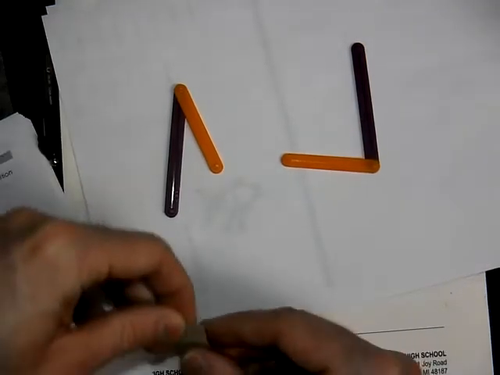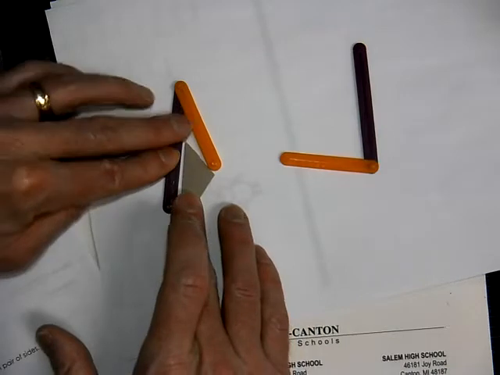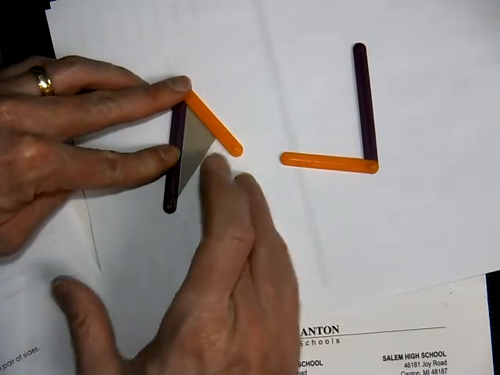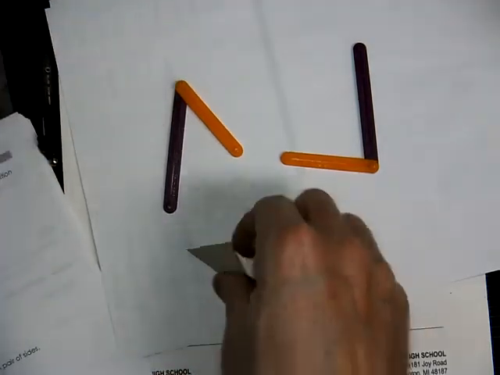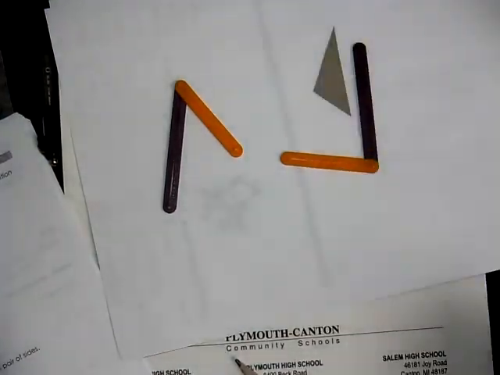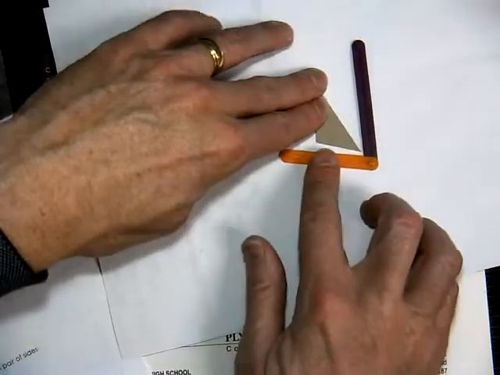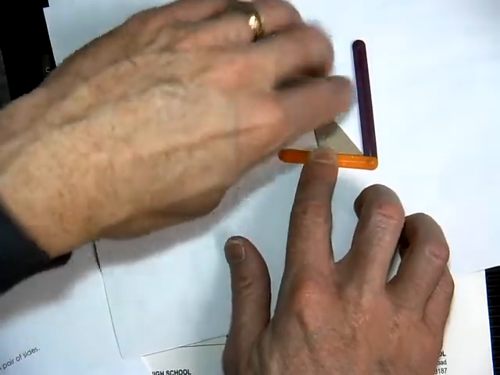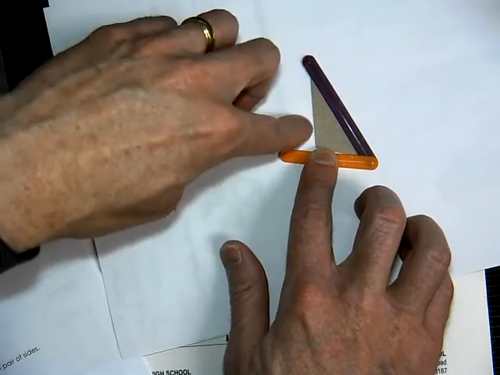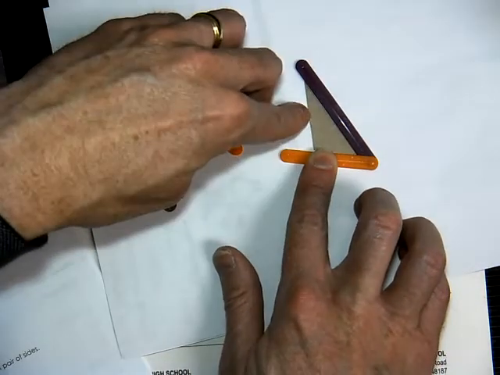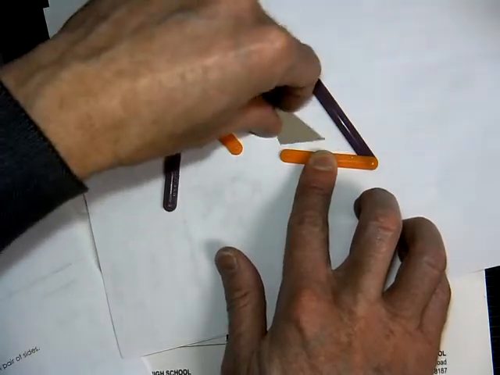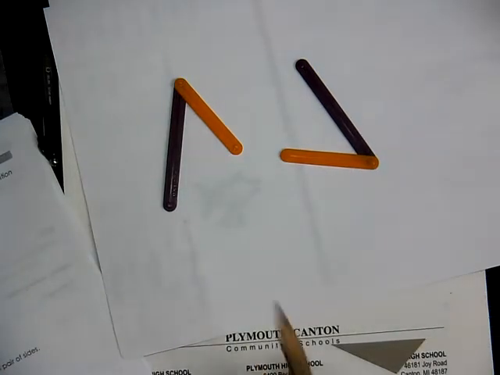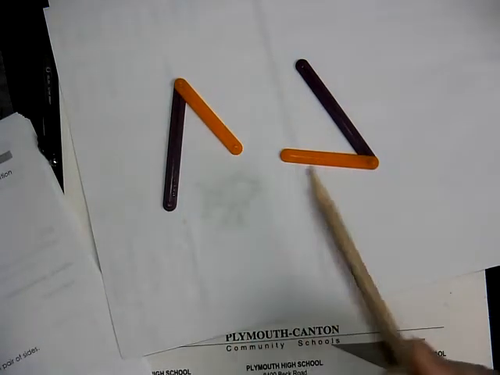These would not make congruent triangles. But if we come in here and get fancy, and make this angle the same size as that one, see what we did there? Now I have two sides the same.